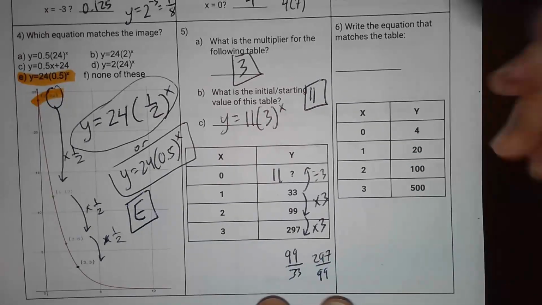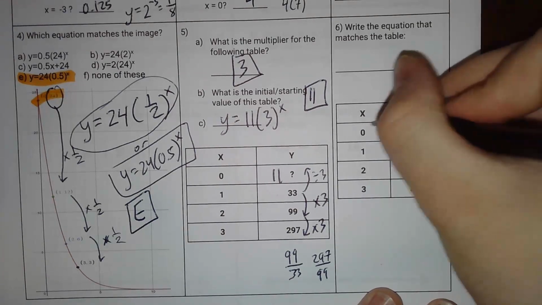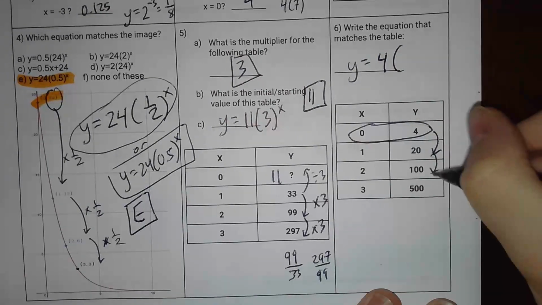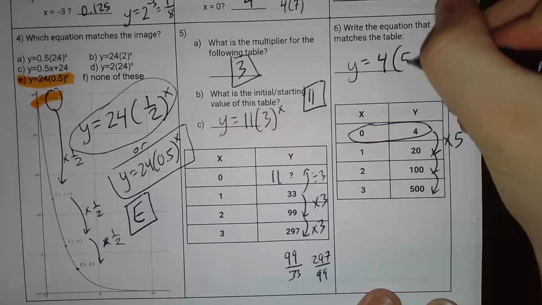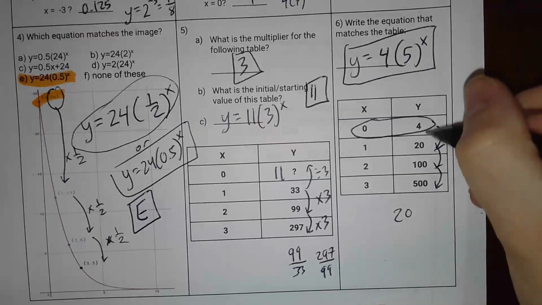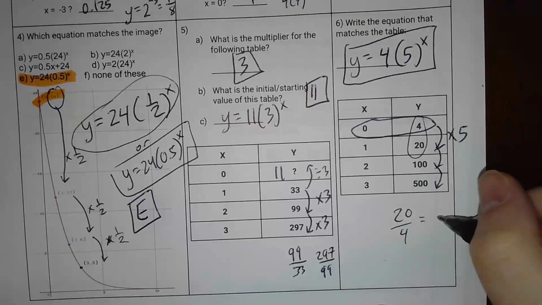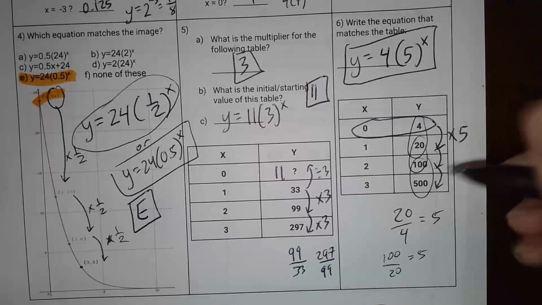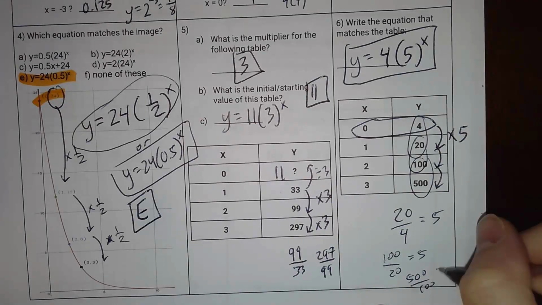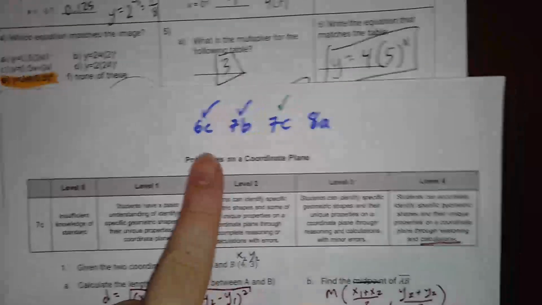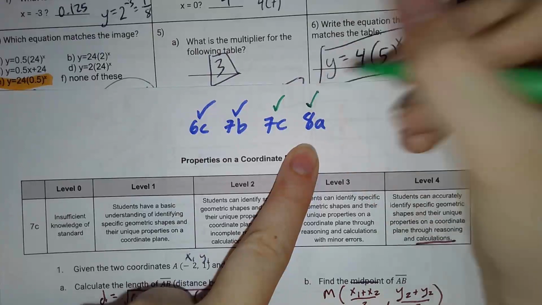Now finally, number 6, write the equation that matches the table. Here's our starting value. What's the multiplier? Multiplier is going to be times 5. Again, use the trick where you divide the two numbers here. 20 divided by 4, you'll get 5. If you do 100 divided by 20, you'll get 5. If you do 500 divided by 100, you'll get 5. So there's many ways to get this answer. So that covers standard, we've already covered standard 6C, 7B, 7C, and 8A.